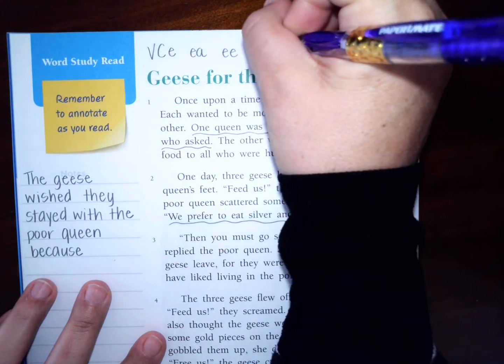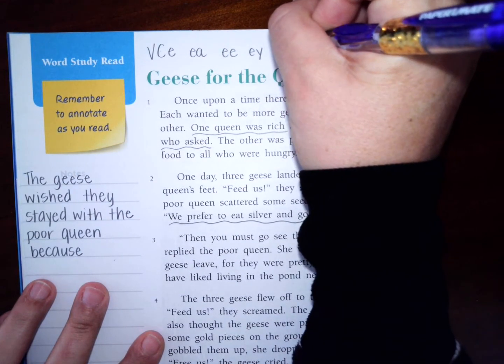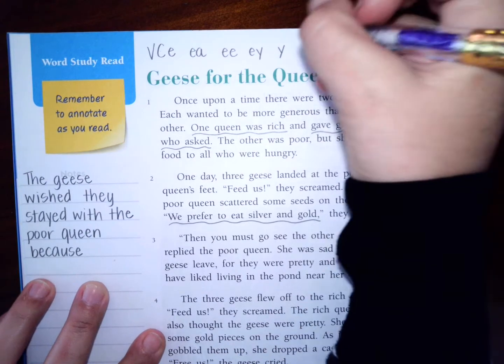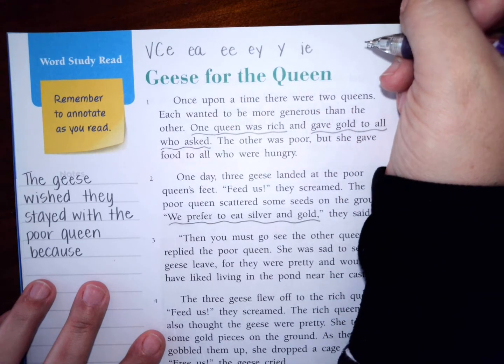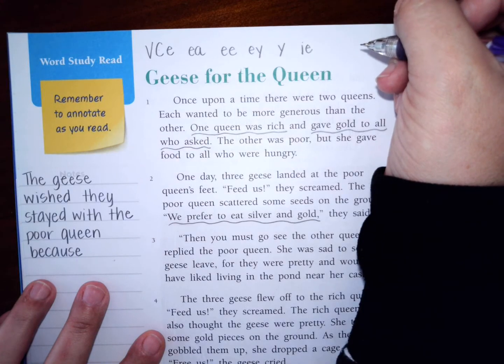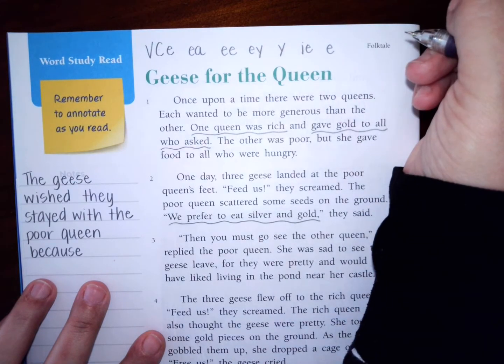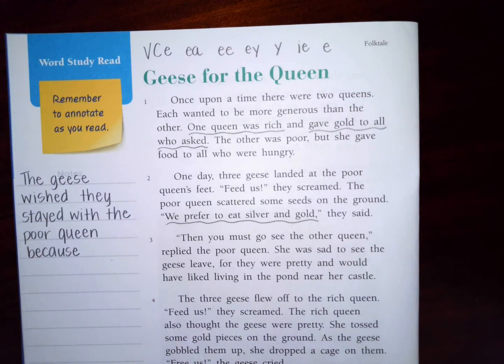an EY, like in the word key, just a Y, like many, an IE, like in the word believe, and just an E. So there are so many different spellings for the long E sound. Guess how many words we're going to find in our text? 52.